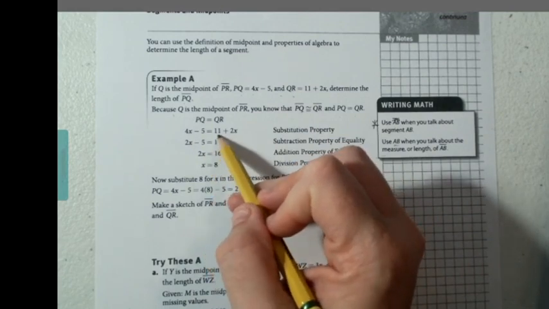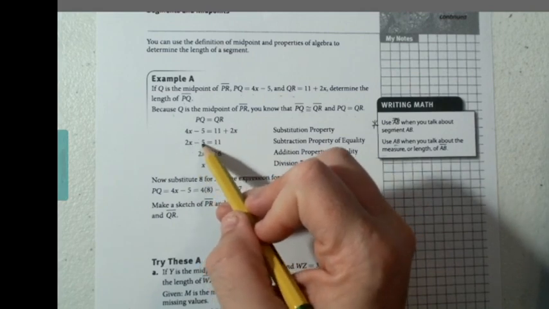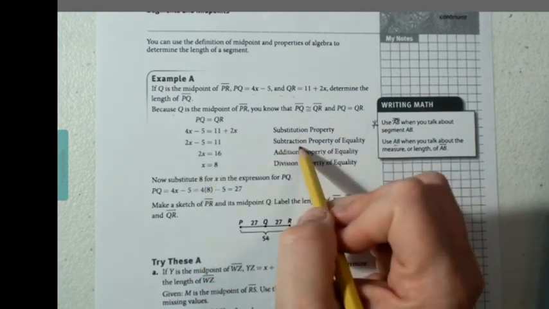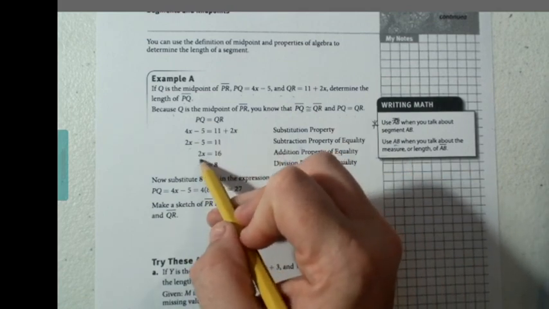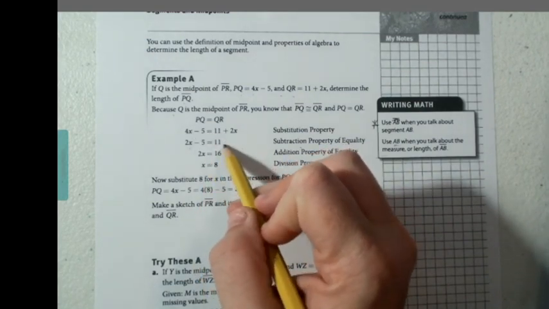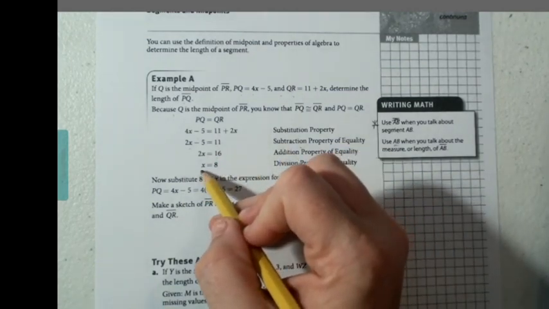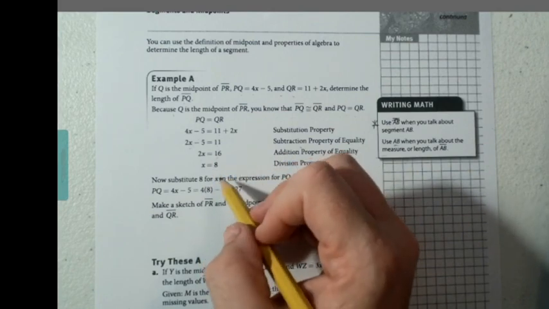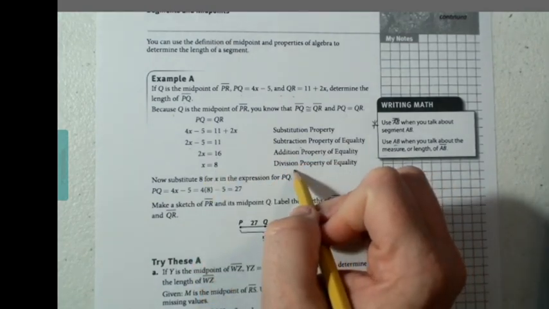4x minus 5 equals 11 plus 2x. You'll notice they now wrote 2x minus 5 equals 11. So they've moved this 2x over here using the subtraction property of equality. Next, they've written 2x equals 16. So you'll notice that this 5 has moved from the left to the right by the addition property. Finally, they've come down to x equals 8, and they did the division property to get there.